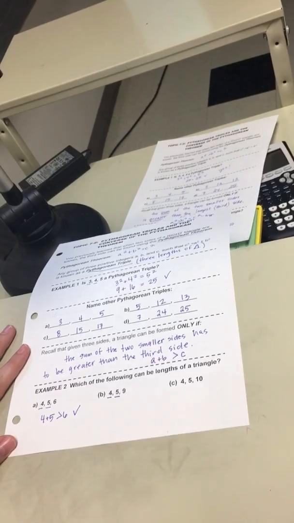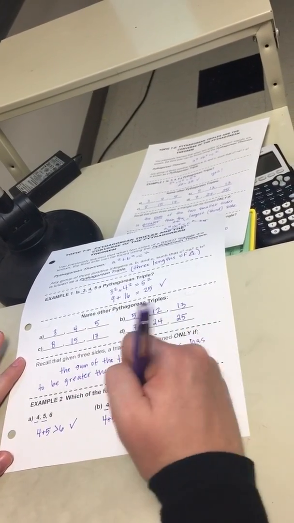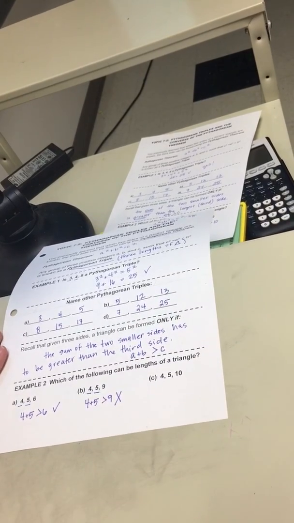Now 4 and 5, we're going to add those together. That's 9. Is that greater than 9? No, it's equal to, so those could not be the lengths.